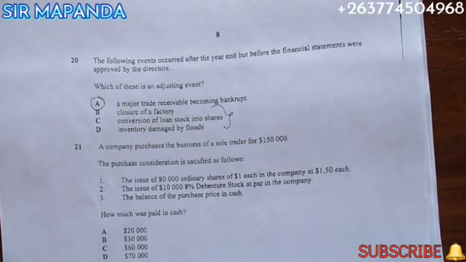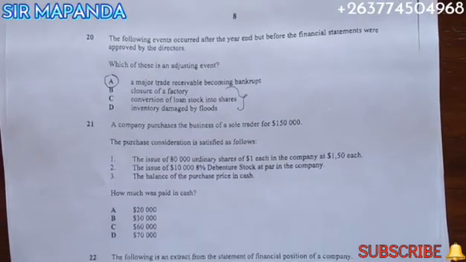It is an adjusting event. Why? Because the transaction took place in 2020 and not after 2020. That's why insolvent debtors are treated as adjusting events. We move on to question number 21.